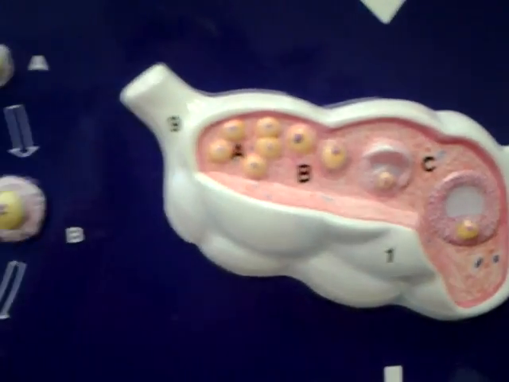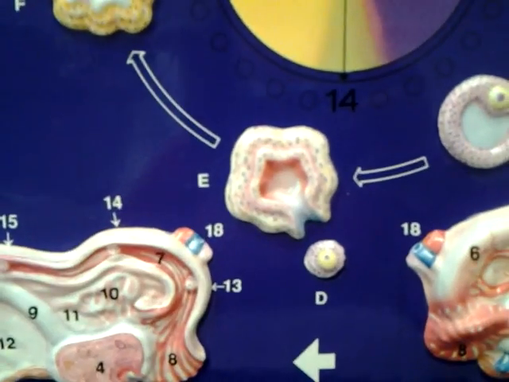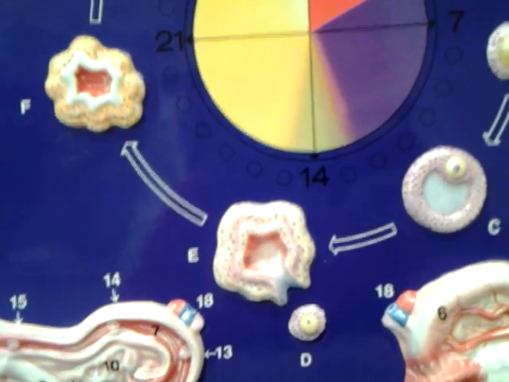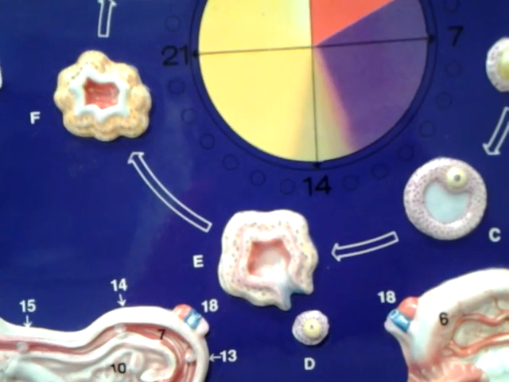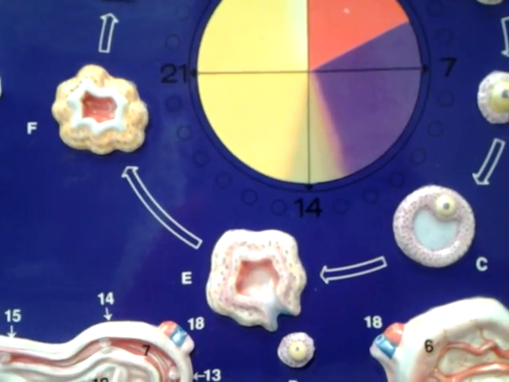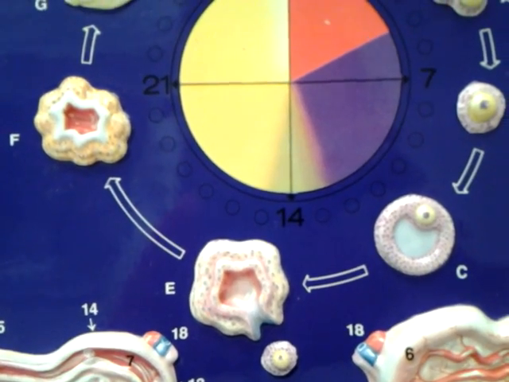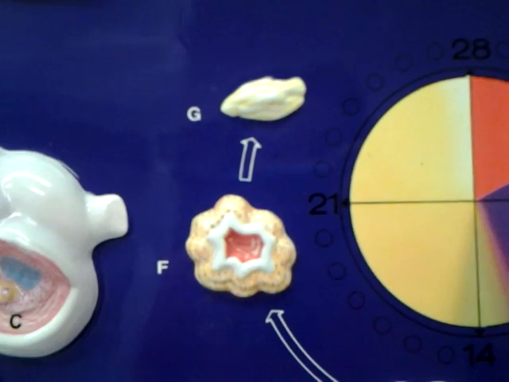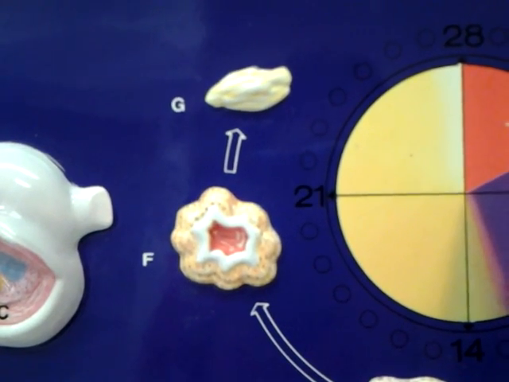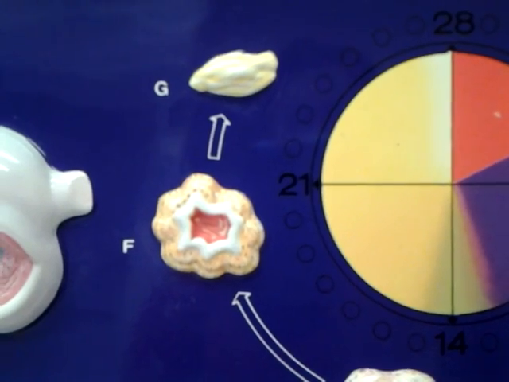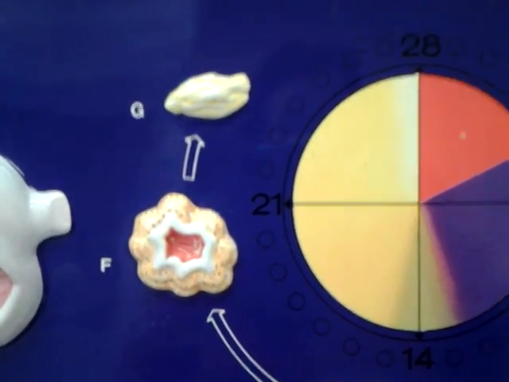Once ovulation occurs, which can be seen there, we move on to the luteal phase or the post-ovulatory phase, and all you need to know about that is that it's after ovulation. You can see here the corpus luteum is F and the corpus albicans is G, and those are just the phases where it's getting ready to be sloughed off if it hasn't been fertilized.